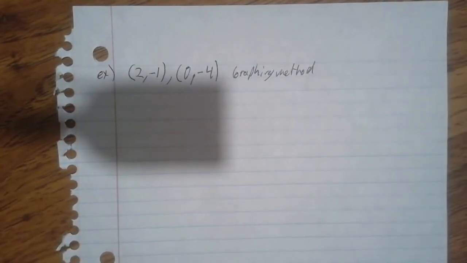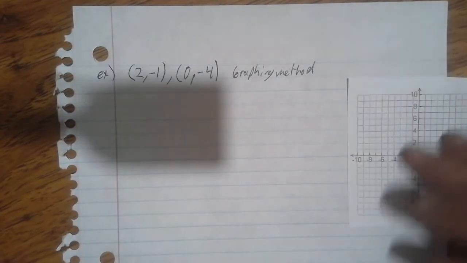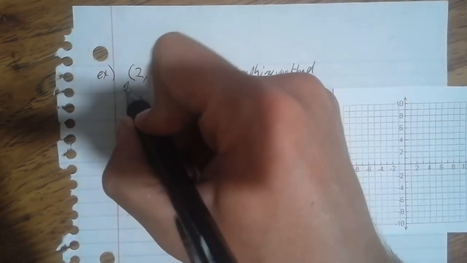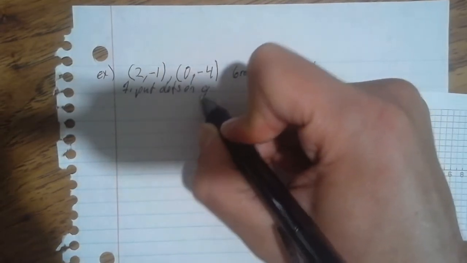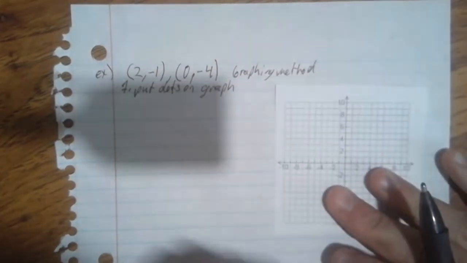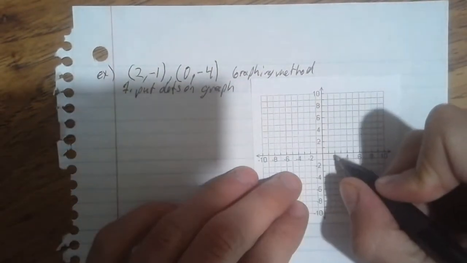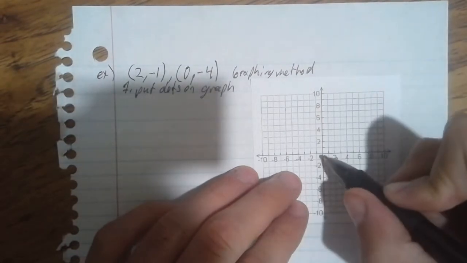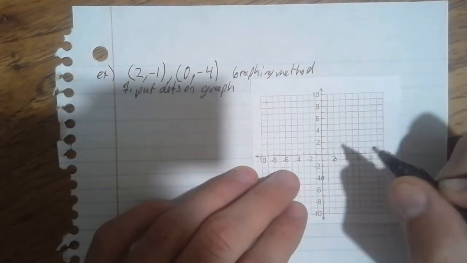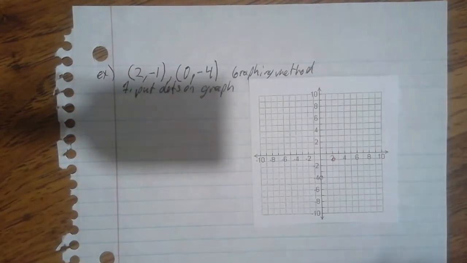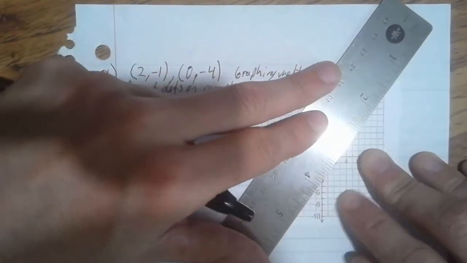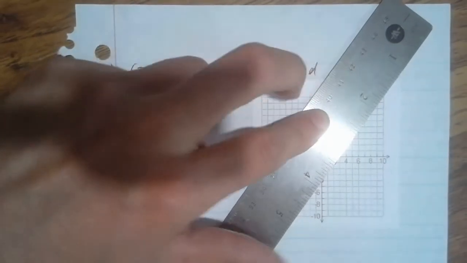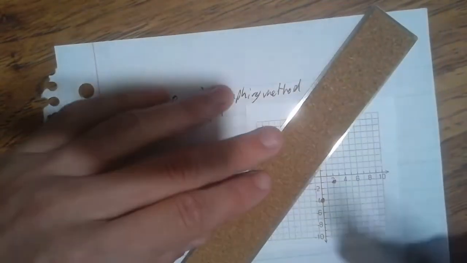So the graphing method, we are going to first put dots on the graph. So we put our dots on the graph. So we go to (2, -1), put a dot. Then we go to (0, -4), put a dot. Once we put the dots on the graph, we get our straight edge, ruler, something so that we can draw a line through these dots. So that is really shiny. Let me just flip it over this way.